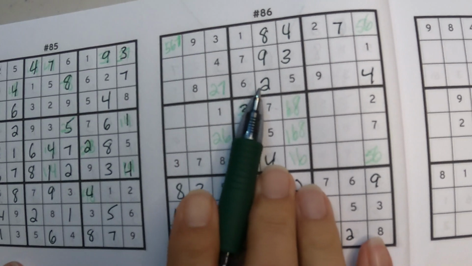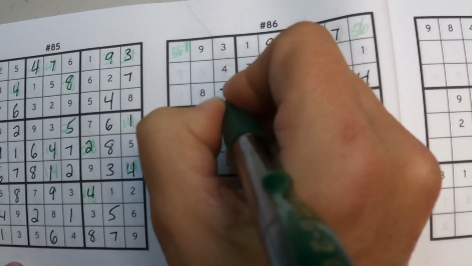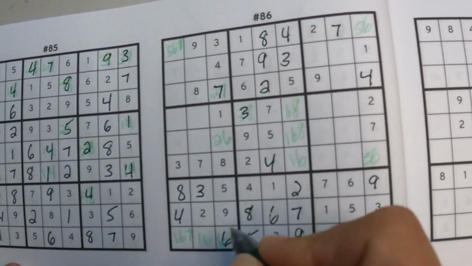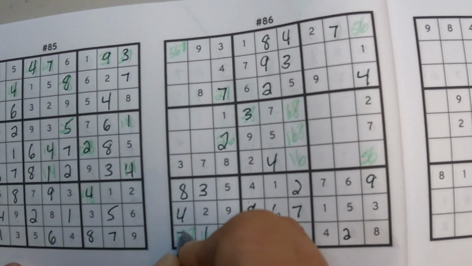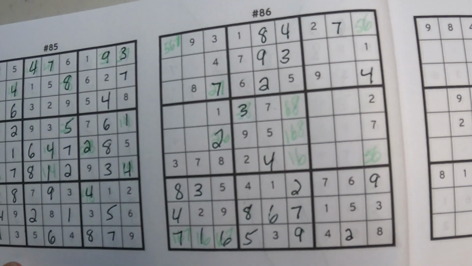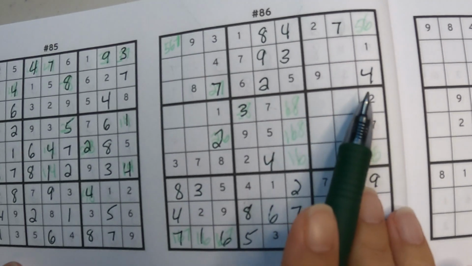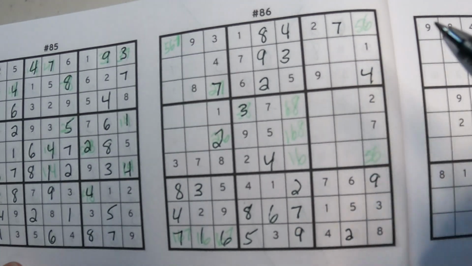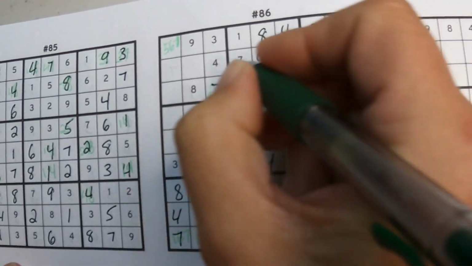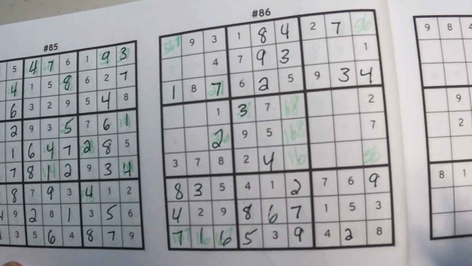For this row, we got that 2 there now, so that makes this our 7, 6, 2. That 6 makes this our 1, 7. So back to this row then, it looks like we're missing a 1 and a 3. We've got a 1 here, so 3 and 1.